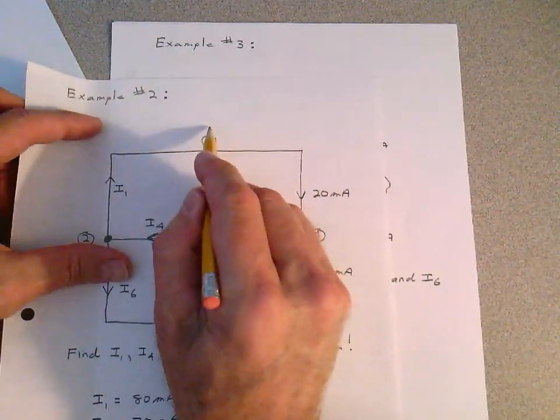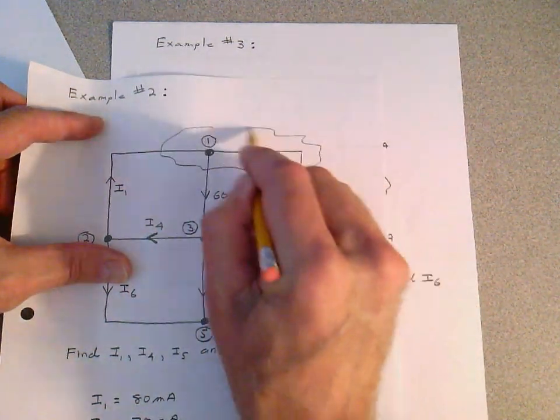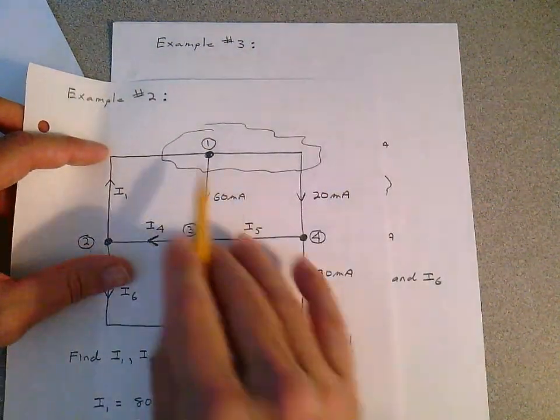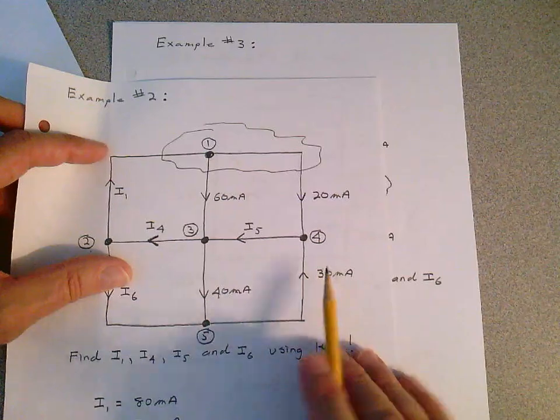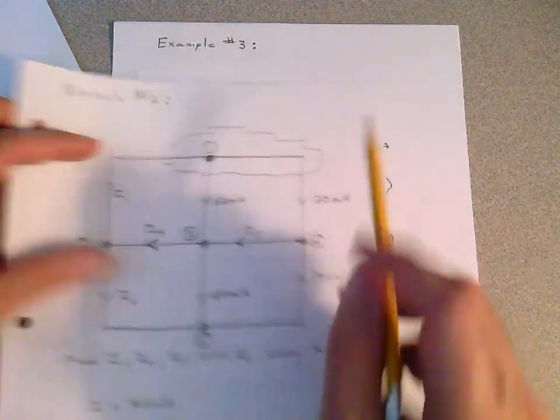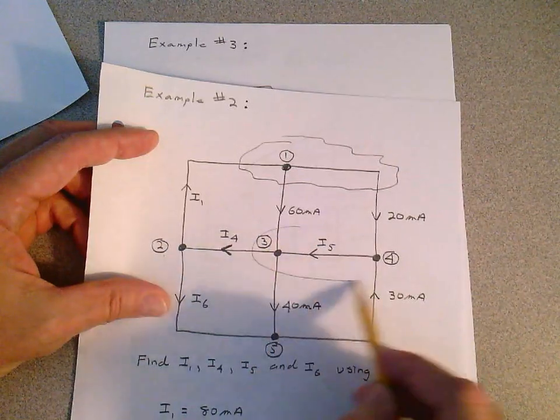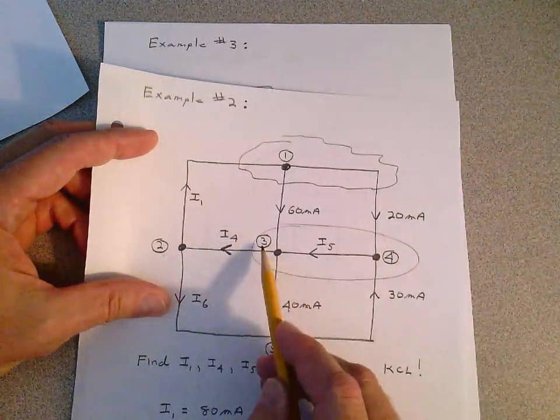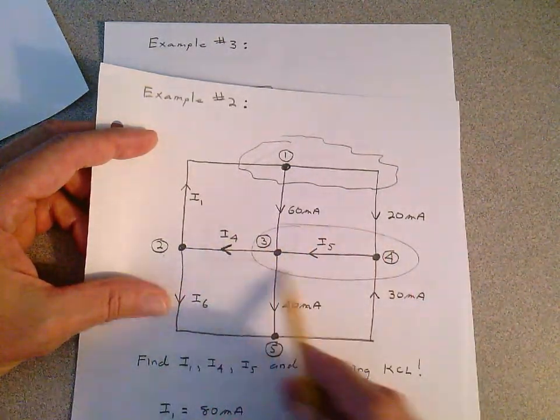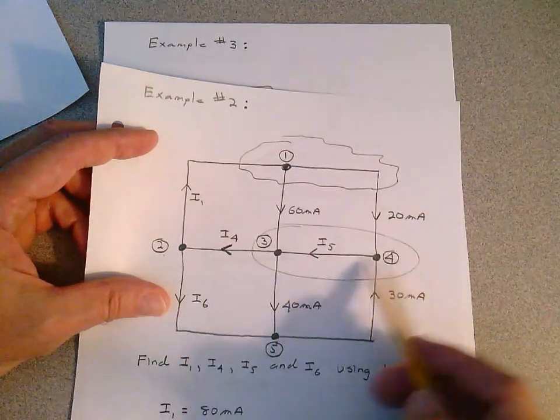I'm going to refer to this point right here, and I'm going to call that a surface area, or that could be another whole circuit. I'm going to call that a whole circuit up here, Network 1. And I'm going to take points 3 and 4, this area here, and call that another network.